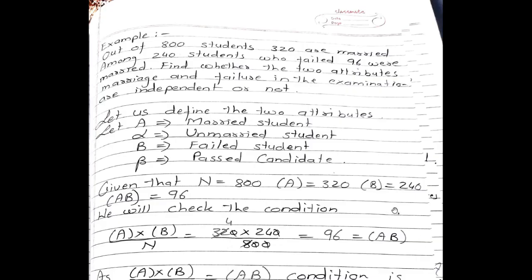Next example. Out of 800 students, 320 are married. Among 240 students who failed, 96 were married. Find whether the two attributes, marriage and failure in the examination, are independent or not. Let us define the two attributes. Let A denote that the student is married. Naturally alpha will be student is unmarried. B denotes failed student. Naturally beta will be past candidate.